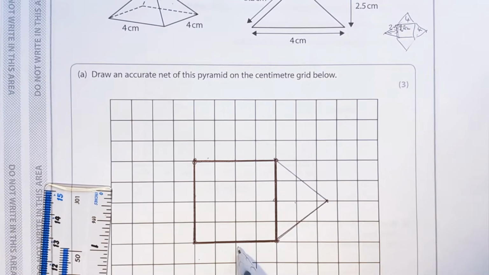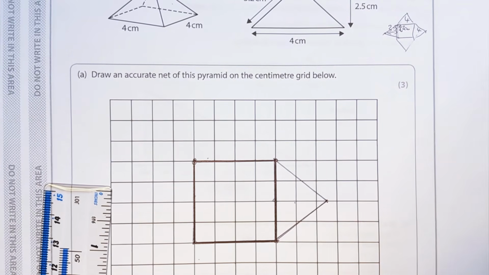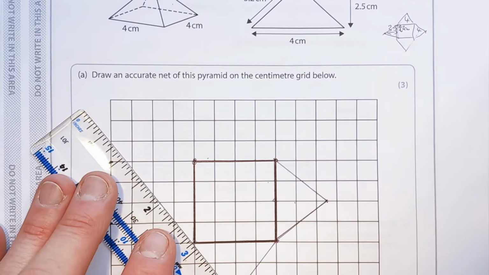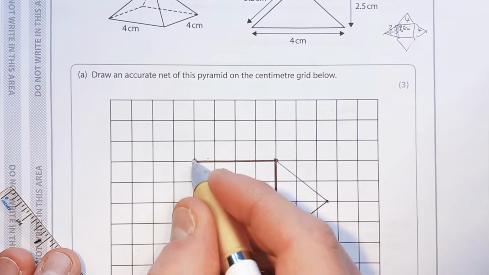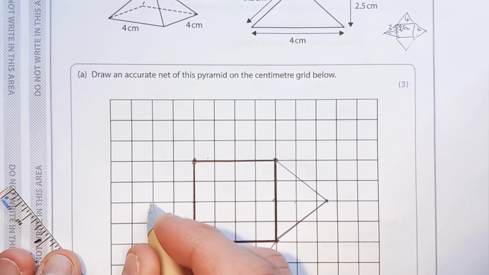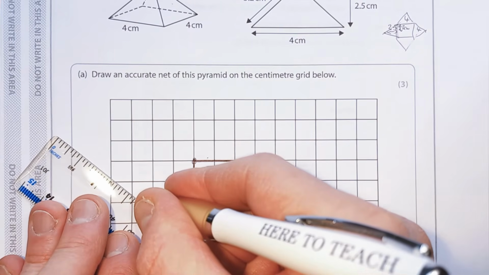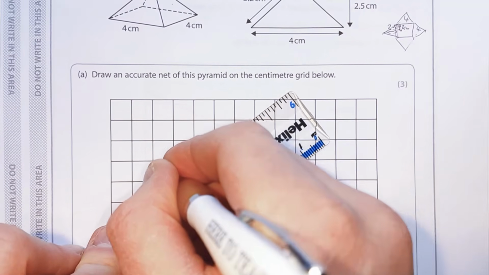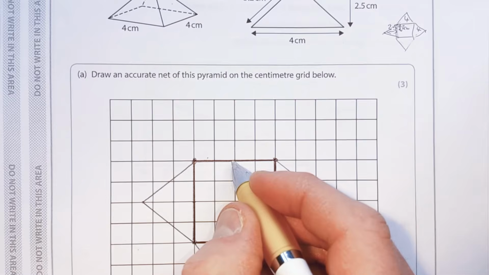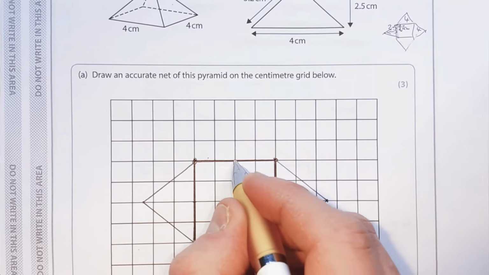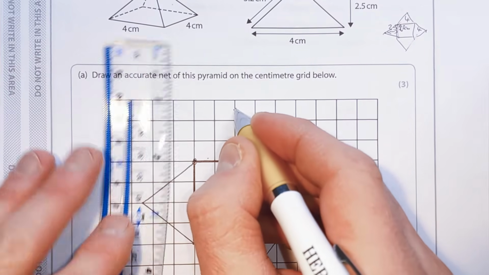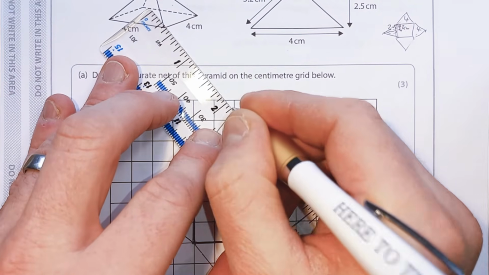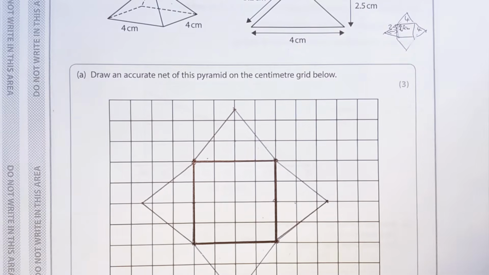So again, do the same over here. We want 1, 2.5, and then connect these. And on this side, halfway is here, so 1, 2.5. Up at the top, halfway is here, so 1, 2.5. And there's our net.